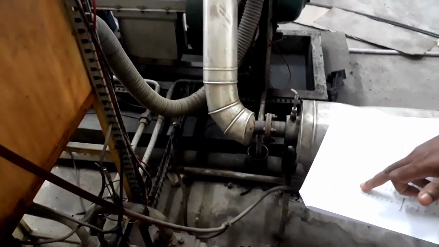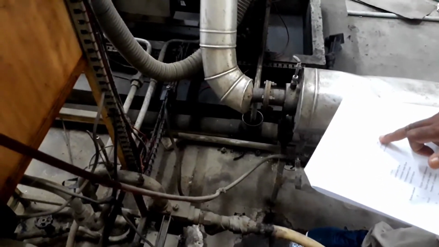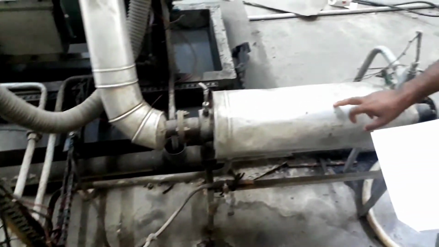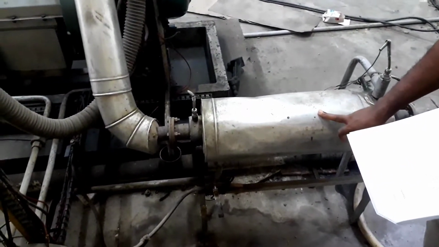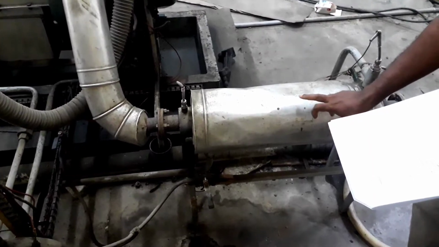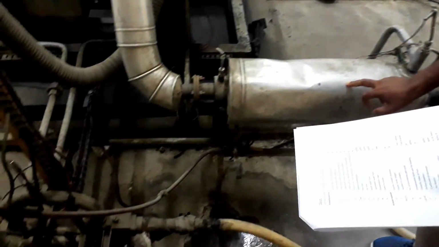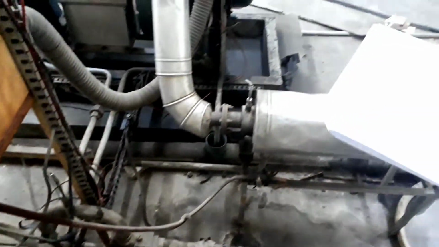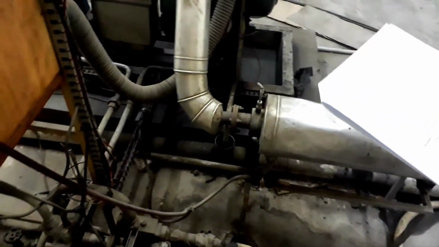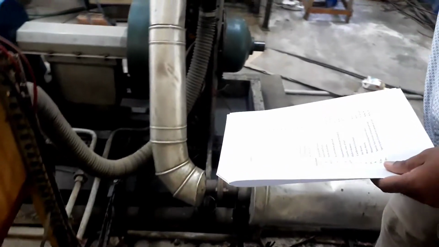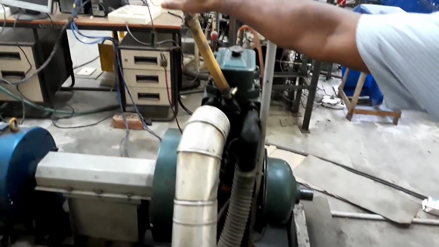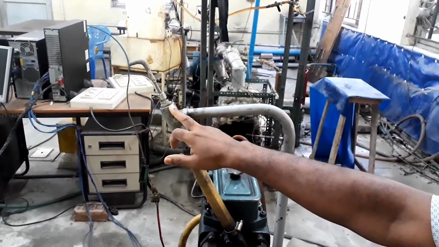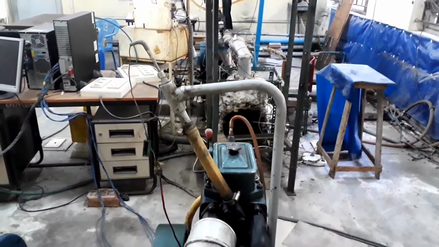Then T3 is the calorimeter water inlet temperature. The same water is going to the calorimeter also. This is the calorimeter. The calorimeter is a heat exchanger. So for T1 and T3, this is the sensor. Then T2 is the jacket water outlet temperature. After cooling the engine, a sensor is fitted here. From this sensor, we know the jacket water outlet temperature.